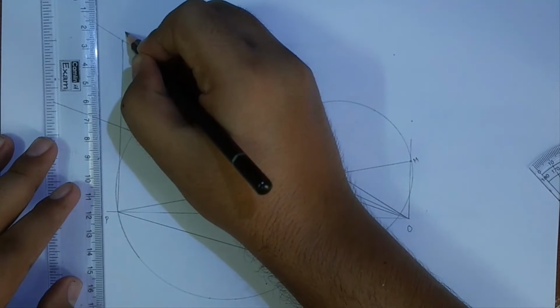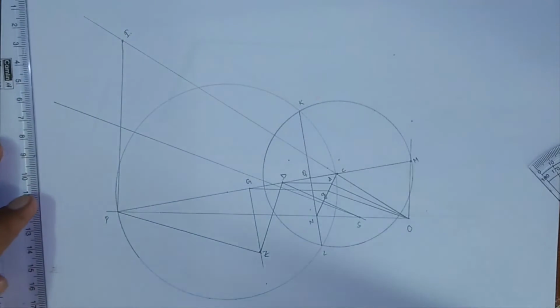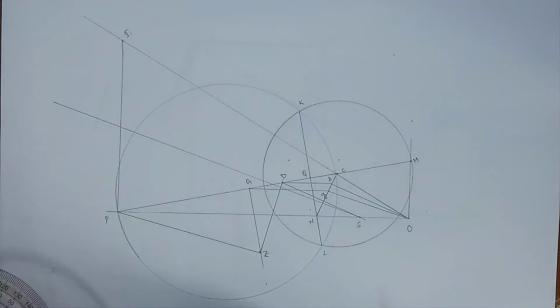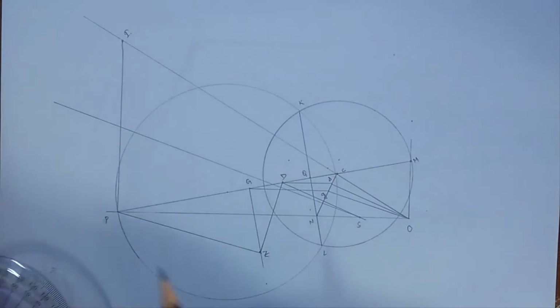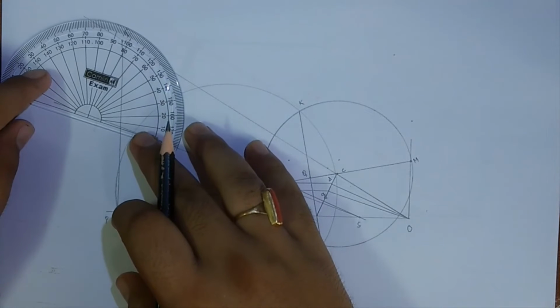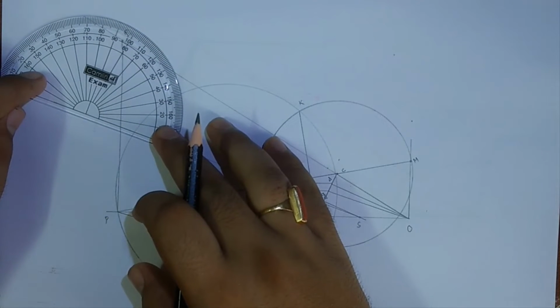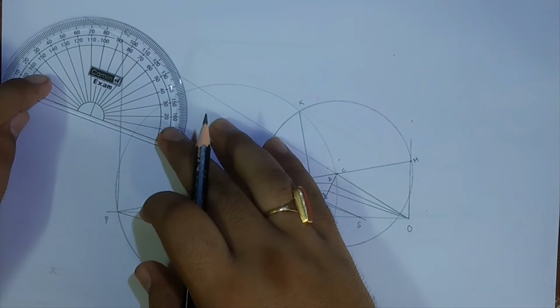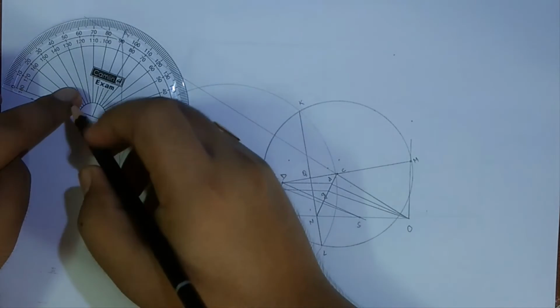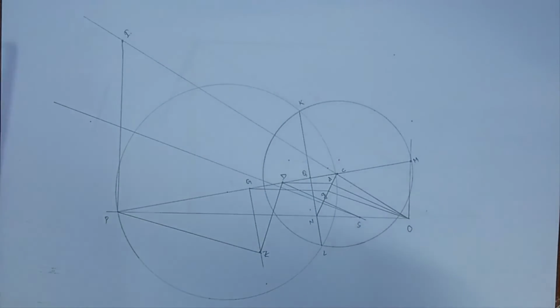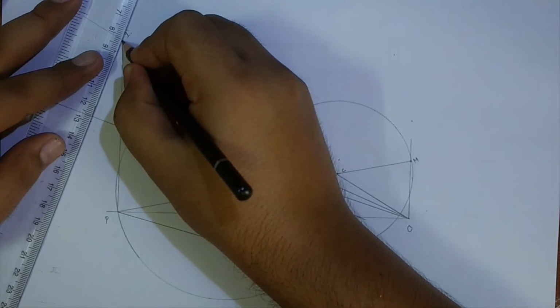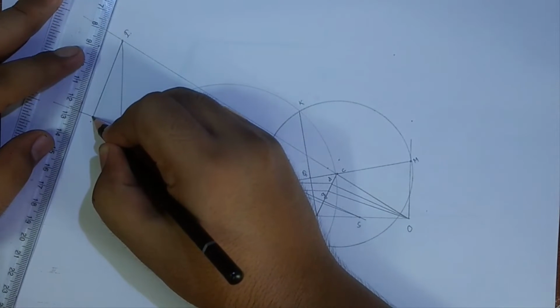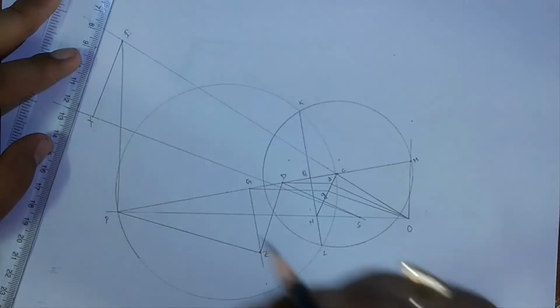Name it as I. Now from S produced draw a perpendicular line on S produced which should meet the point I. It should be perpendicular in such a way that it should meet the point I. Join this. Name it as capital X.